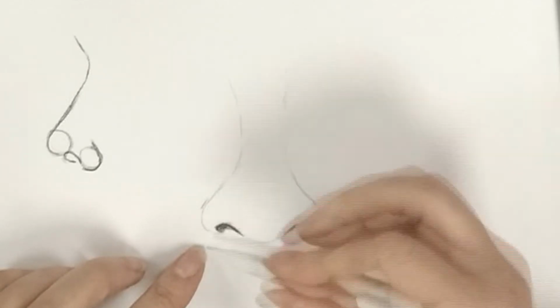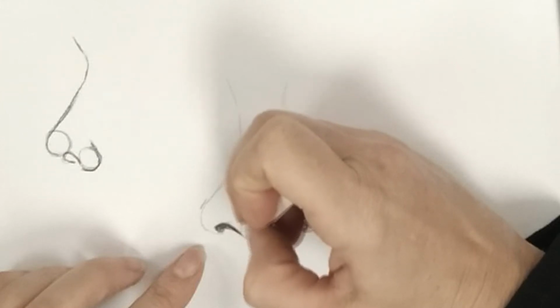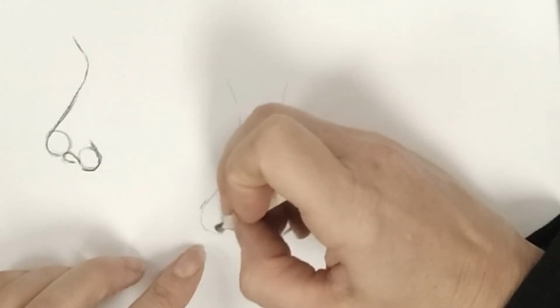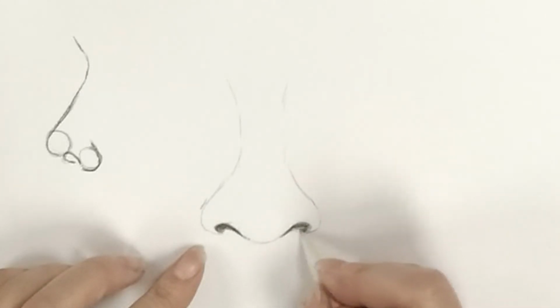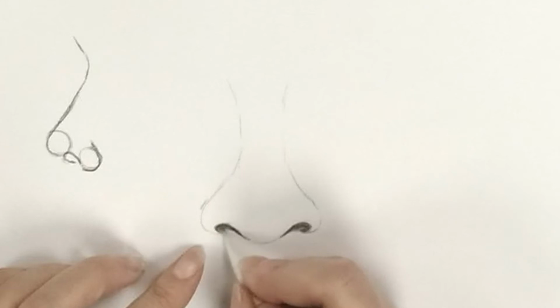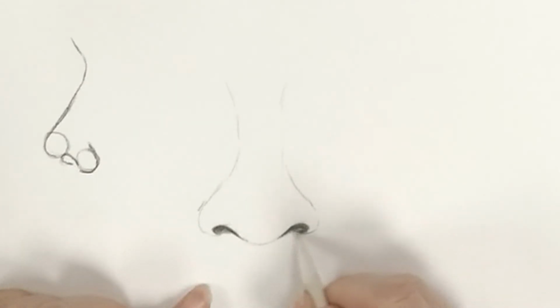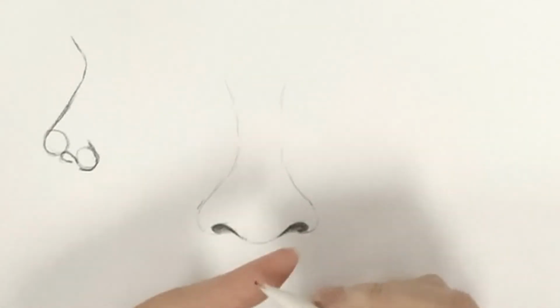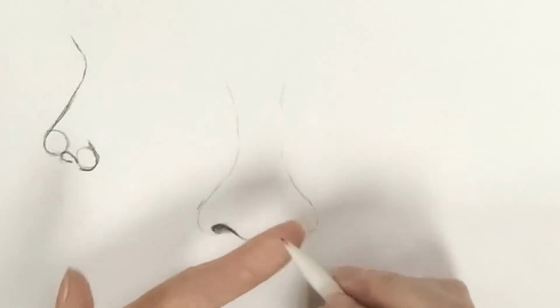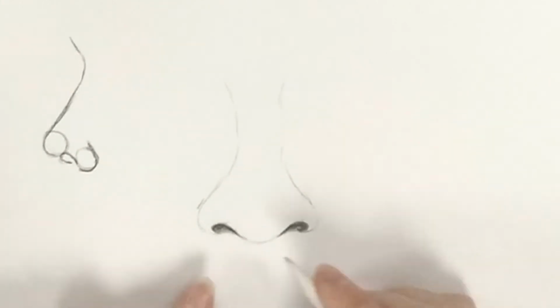Now in class, my students use Q-tips, which work perfectly fine. You could use a tissue or a blending stump. Really anything that just evens out your graphite on your paper is going to be great. I would not, in small areas like this, recommend using your finger, only because your finger is a larger area and it's going to spread out a lot more than what you're wanting. But if you come down a little below where you just put that darker value for your nostril, with the extra graphite that ends up on whatever it is that you're using, it's going to blend down and give you a lighter value just below, which is going to be much more realistic for you.